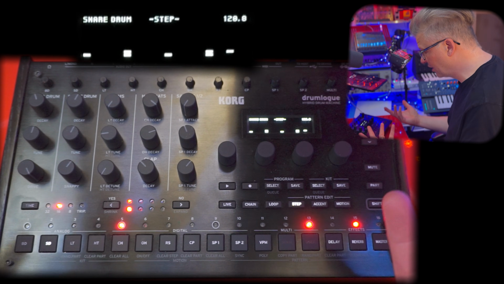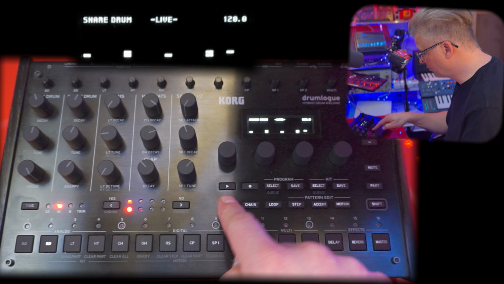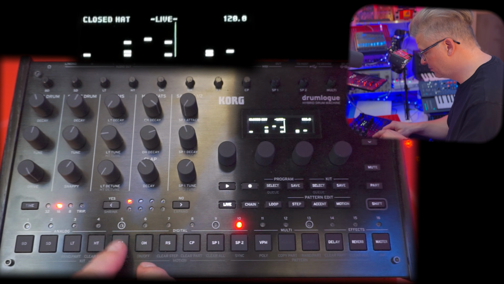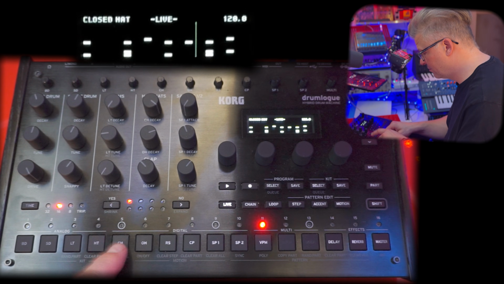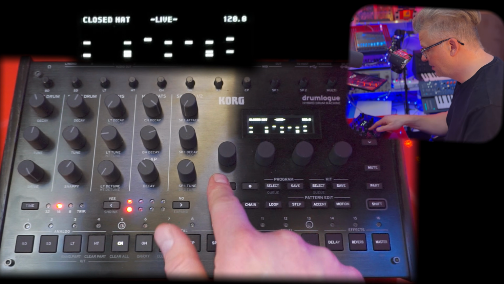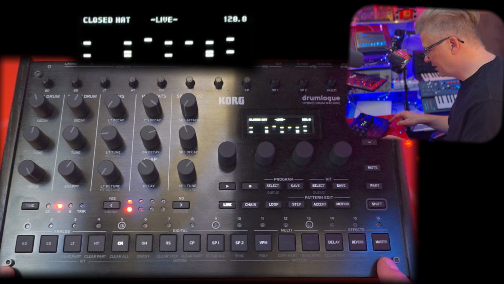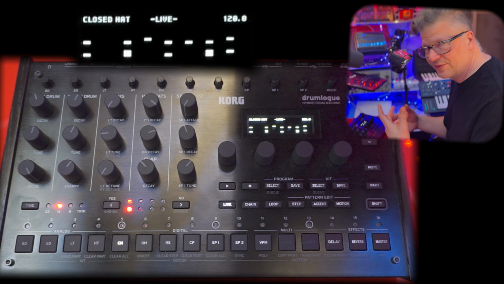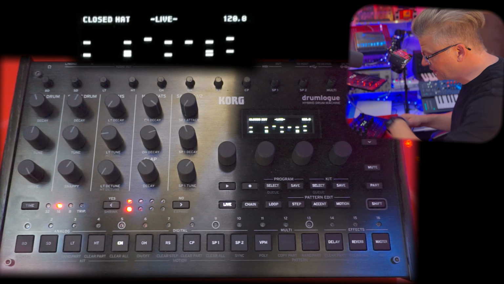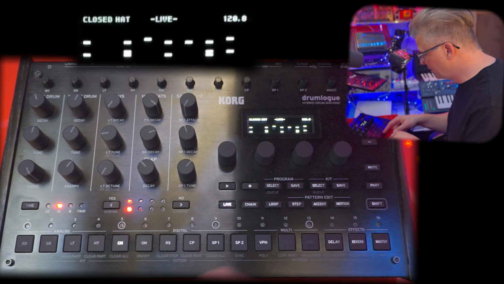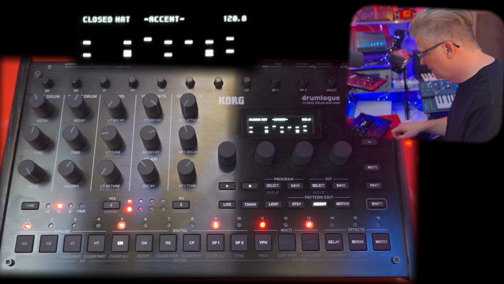Of course, you can record on top of that in real time and go back into live. I'm going to select something and go record. And that's it. But if you listen to it, everything's at the same volume because these buttons are not velocity sensitive. Of course, if you hook up a keyboard and play on the keyboard, you record the velocity, and it works. So what you can do with the velocity: go to accent.